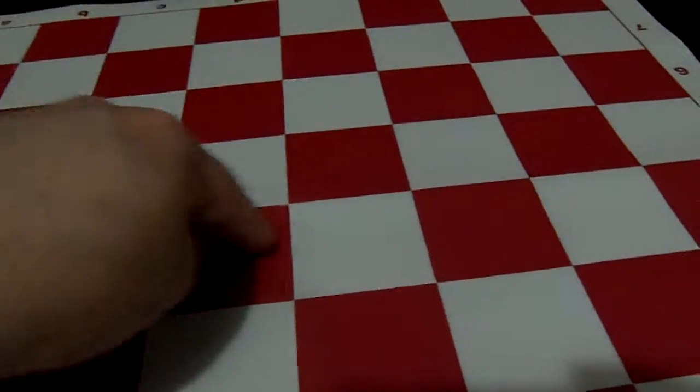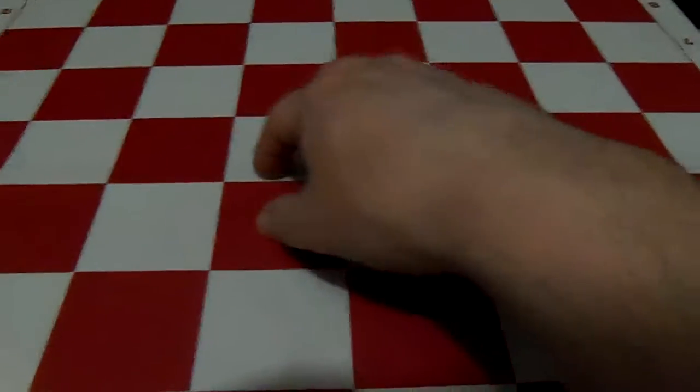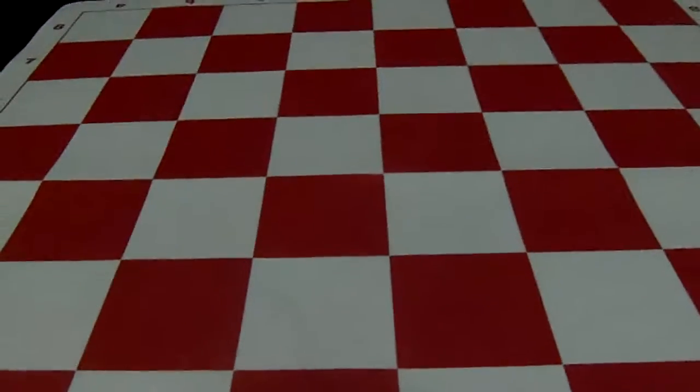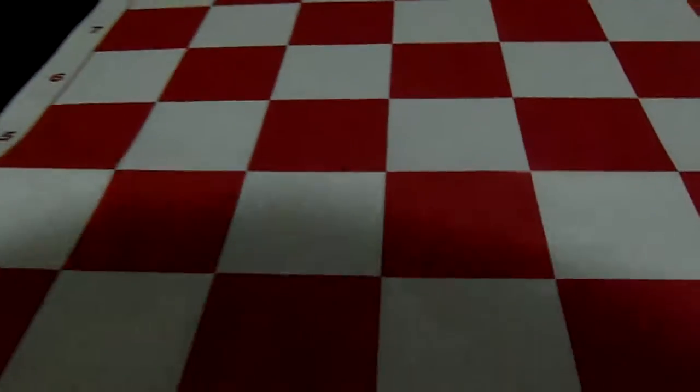Now, there's also the center. The central squares are the most important squares on the whole board. When you control these, you control the whole entire board with your pieces, either directly or indirectly. It'll make sense later on, but you look at it like this.